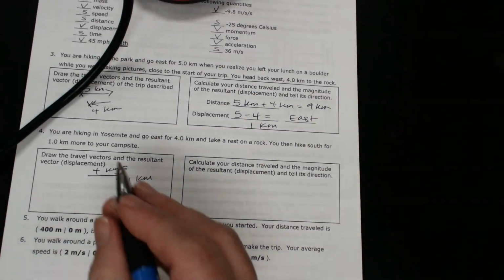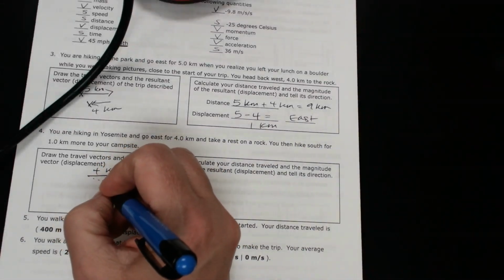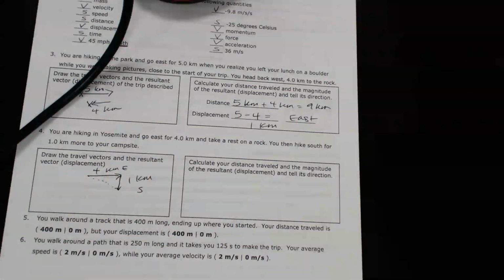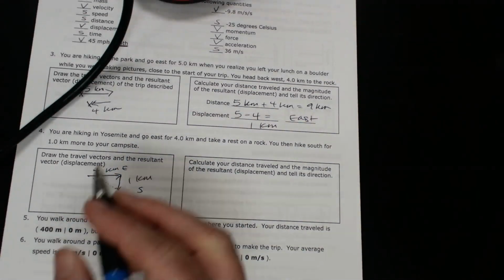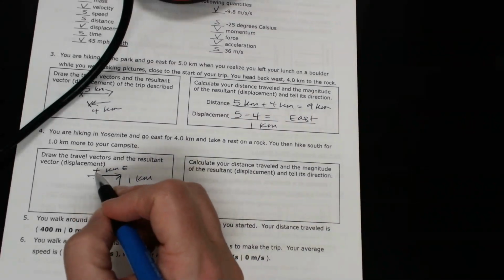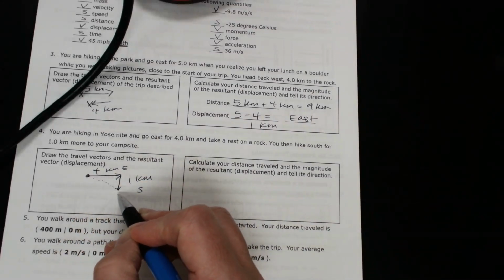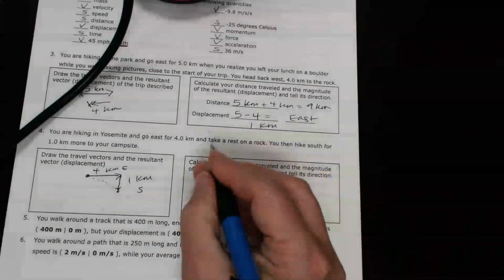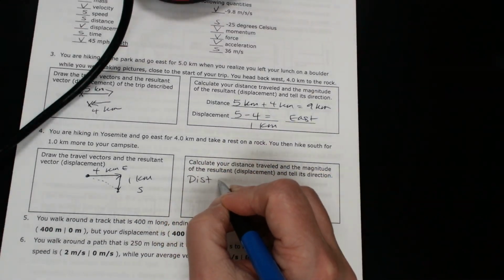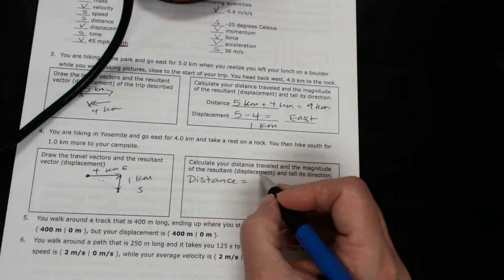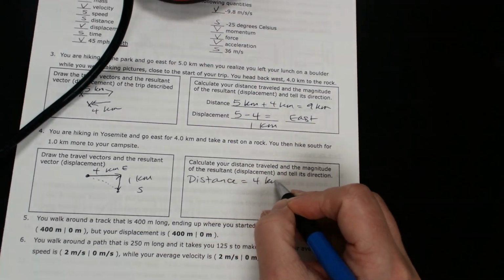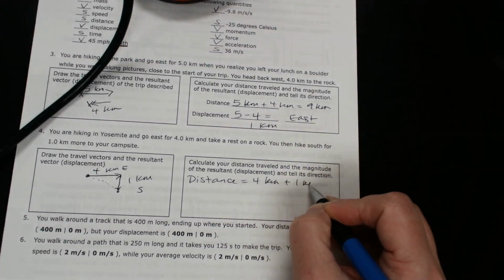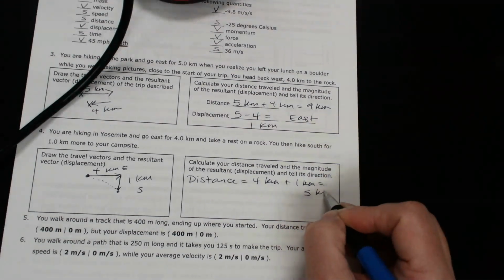So that means we've got to use the Pythagorean theorem so that we can get our displacement, our difference between our starting point and our ending point. Okay. So over here it says calculate your distance traveled. So distance again is just going to be adding everything up. We've got 4 kilometers plus 1 is 5 kilometers.